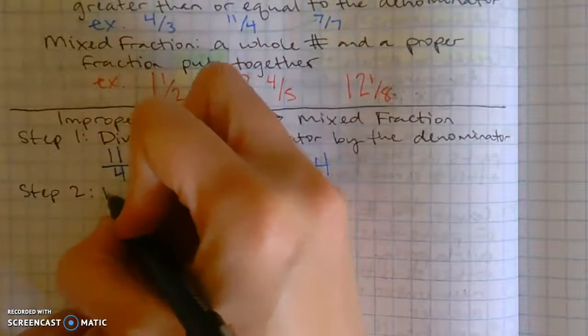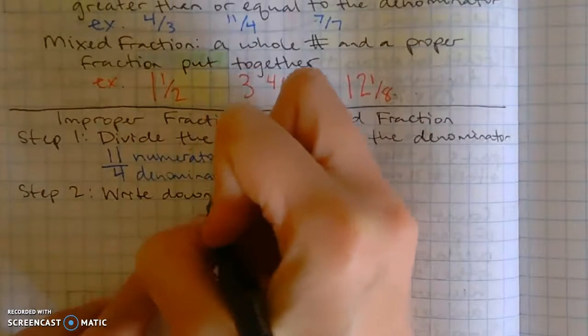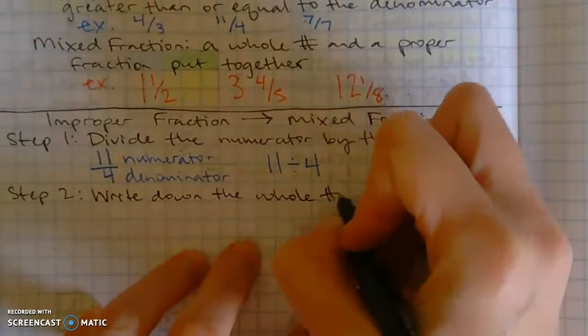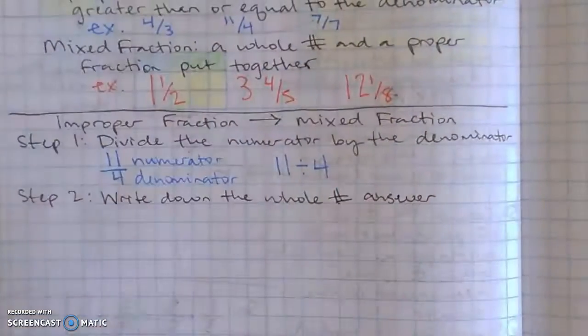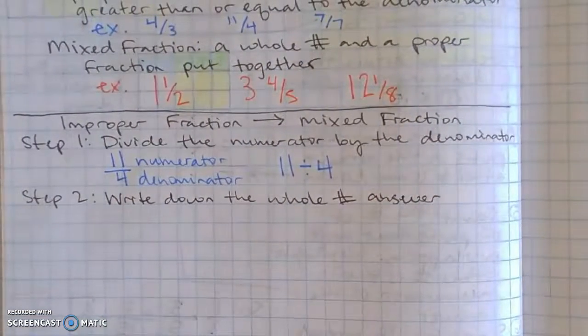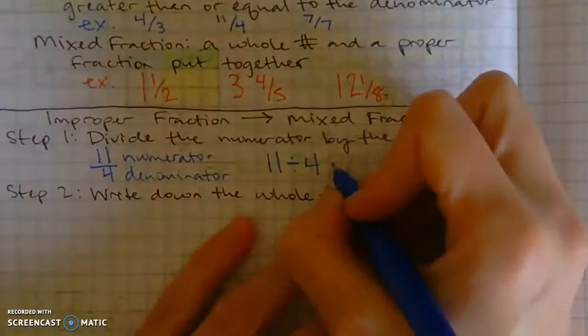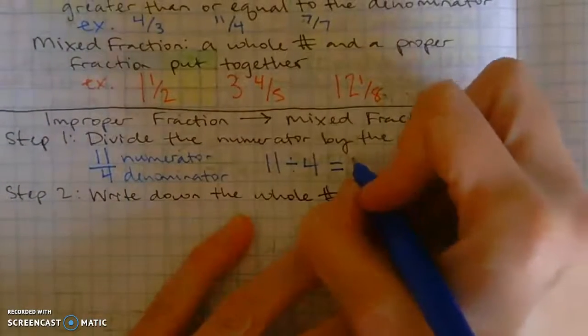Step 2, I'm going to write down the whole number answer. And you might be going, wait, what? How does that work? Well, 11 divided by 4, I know that 4 goes into 11 2 times.